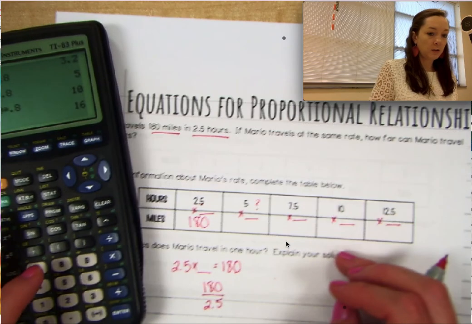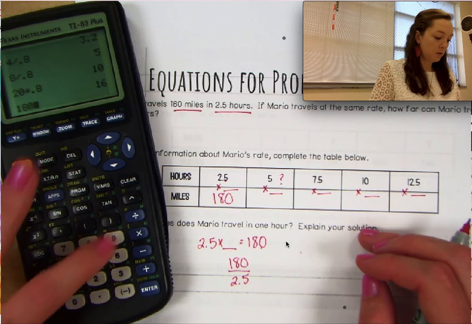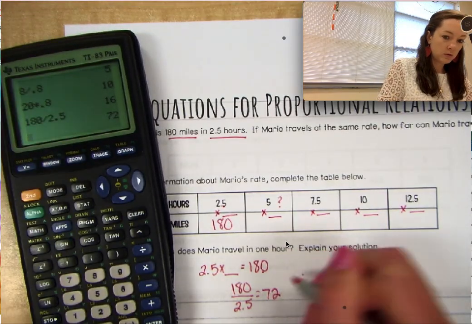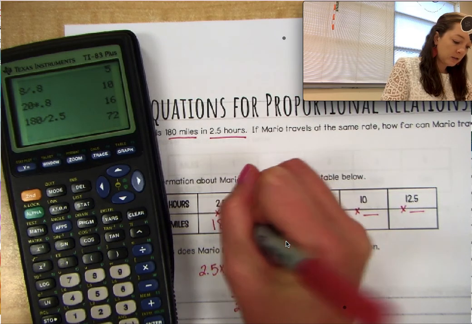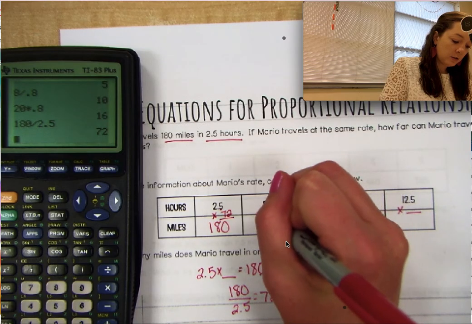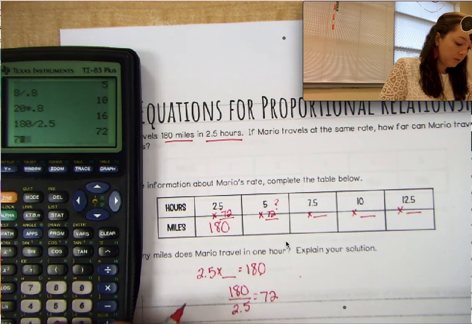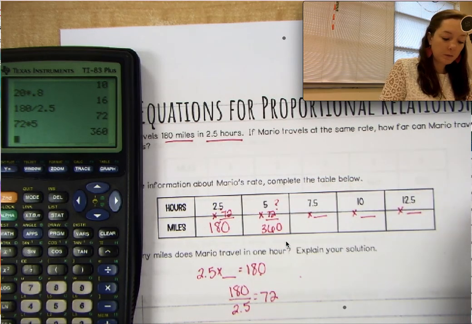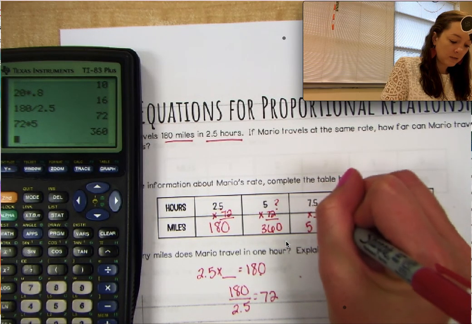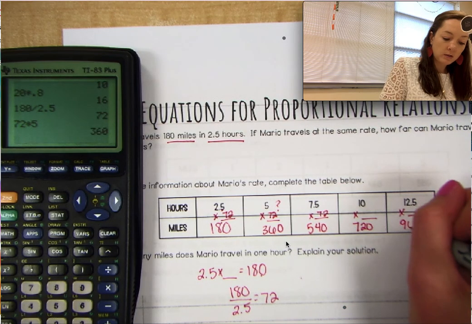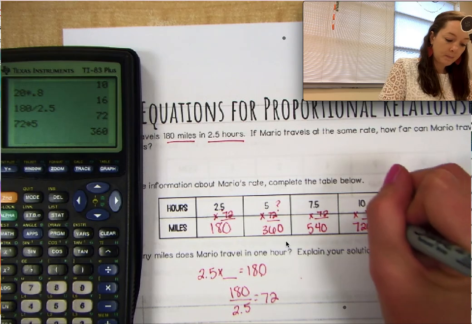I'm going to use a calculator. And I get 72. So I know that my constant of proportionality is 72. So I can do 72 times 5, and I get 360. If I were to complete my table and multiply by 72 every time, I would get these values. You can pause the video and check that.